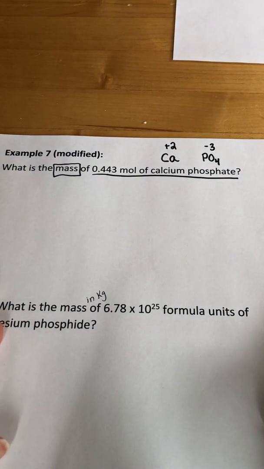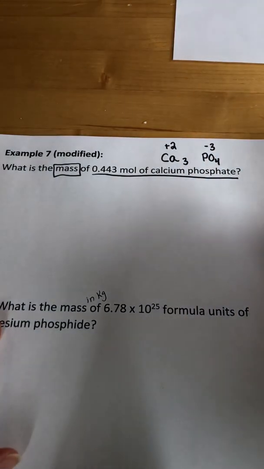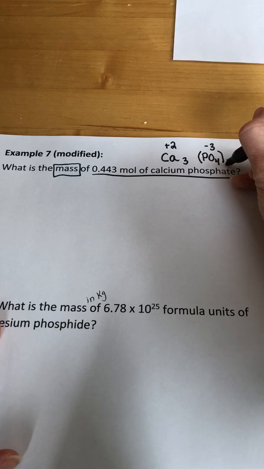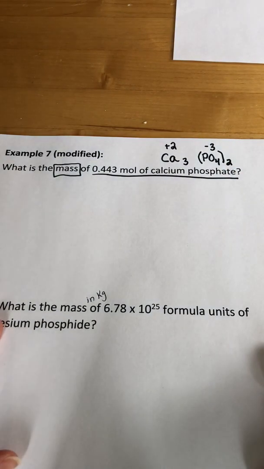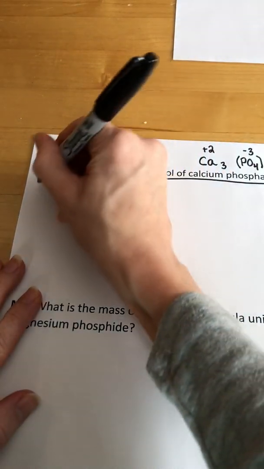Those two, in order to get them to balance out, I need a least common multiple of 6. So the 2 needs multiplied by a 3, and the 3 needs multiplied by a 2. In order to multiply a polyatomic ion, you have to put parentheses. So that's going to be my final formula, Ca3(PO4)2. So now I can go ahead and jump into this problem.